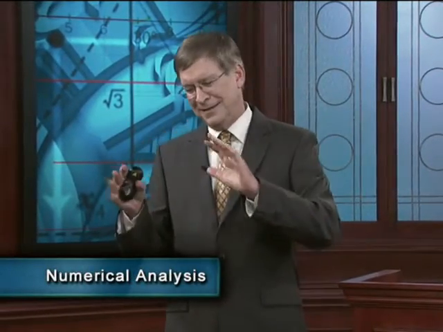I'm a research mathematician. The broad area of my research is called numerical analysis. It's kind of computer solutions to applied engineering and science problems. And in particular, I'm very interested in studying how calculators work. What goes on inside a calculator when you push a button?